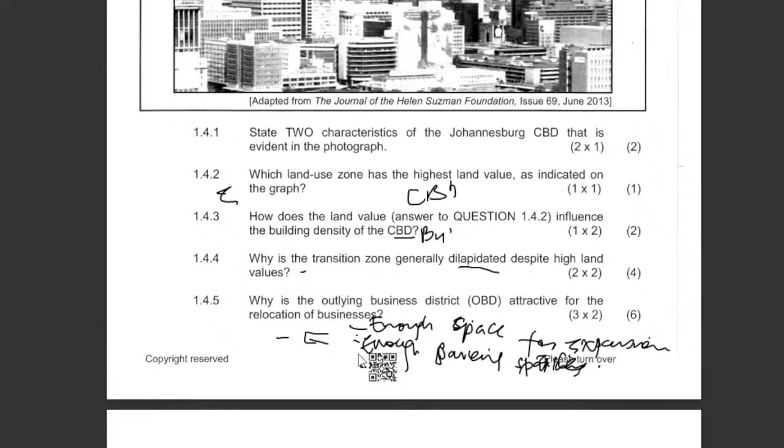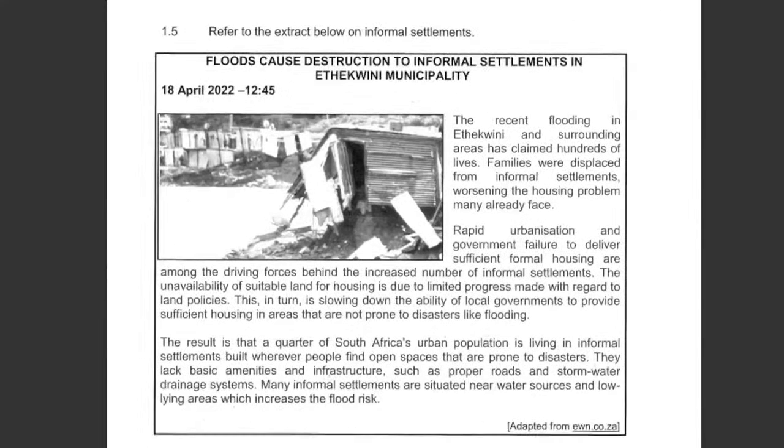Okay. We also look at most of these outlying business districts are close to residential areas. What does that mean? That residential areas will provide market for the goods. So it becomes the stronghold for the businesses, and therefore it will attract more and more businesses to be operating there. We'll go to the next question.